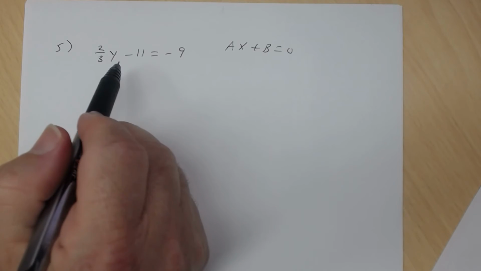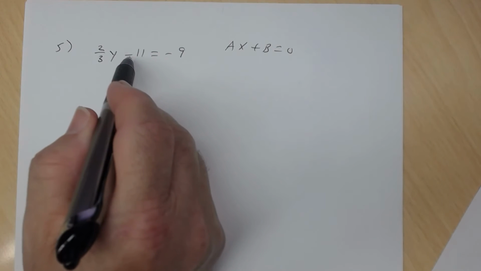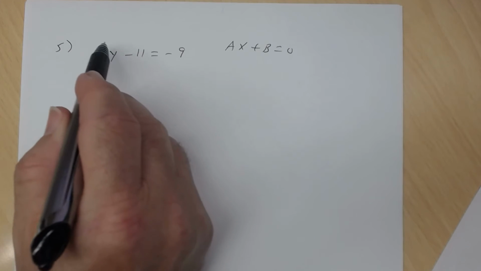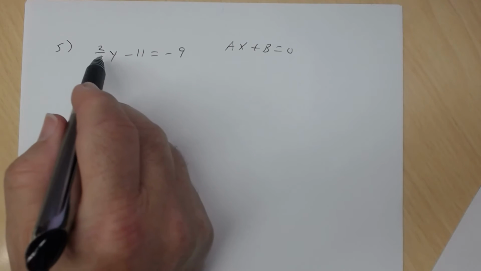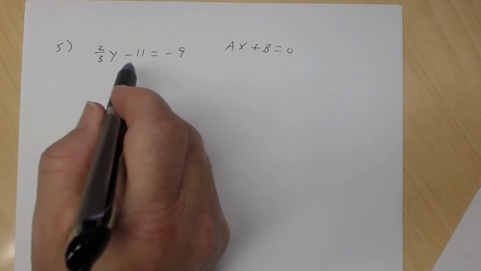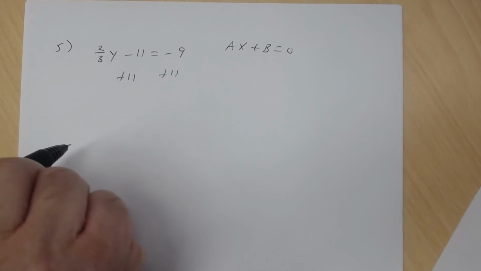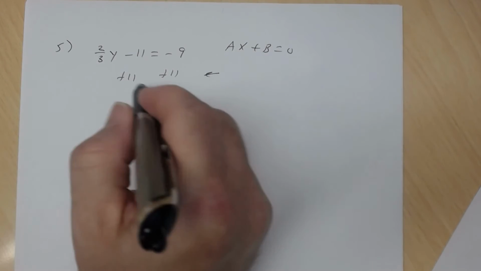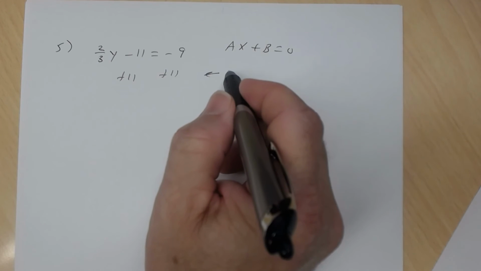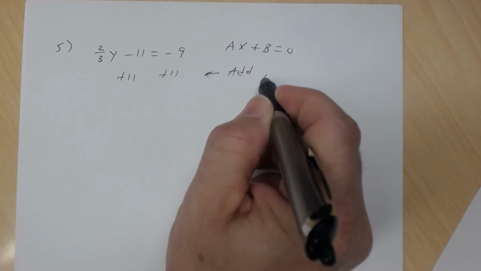So now I'm going to go to the addition property of equality. So right now I'm subtracting 11 from this term right here that contains a variable. So the opposite of subtracting 11 is to add 11. So I'm going to add 11 to both sides. Notice how it looks. Add 11, add 11. And notice I'm combining like terms. So I'm putting all my constants under each other. So that's the addition property of equality.